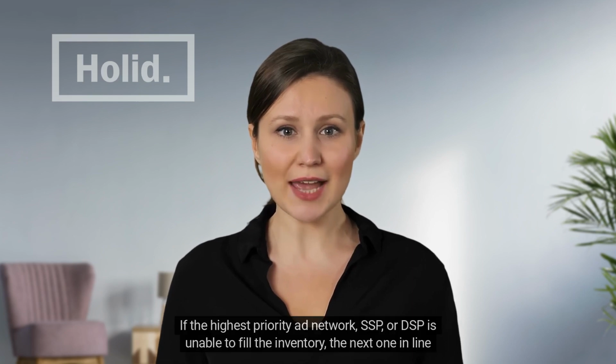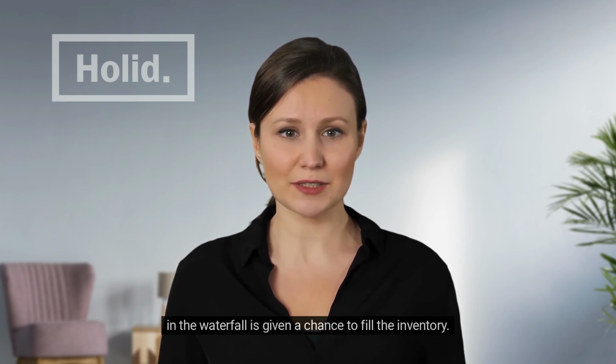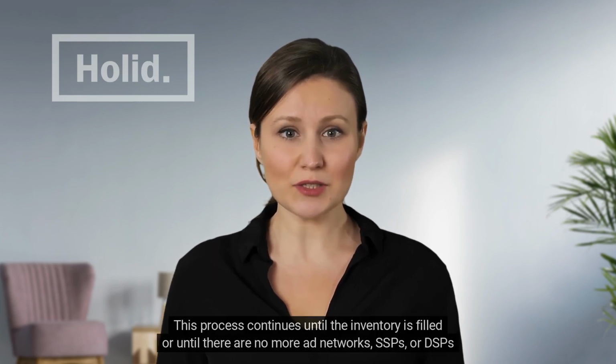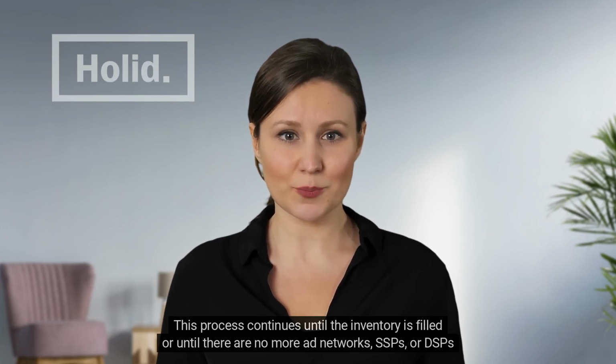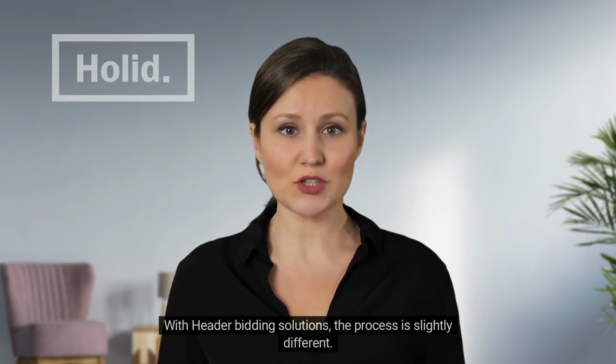3. If the highest priority ad network, SSP or DSP, is unable to fill the inventory, the next one in line in the waterfall is given a chance to fill the inventory. 4. This process continues until the inventory is filled, or until there are no more ad networks, SSPs or DSPs in the waterfall. With header bidding solutions, the process is slightly different.